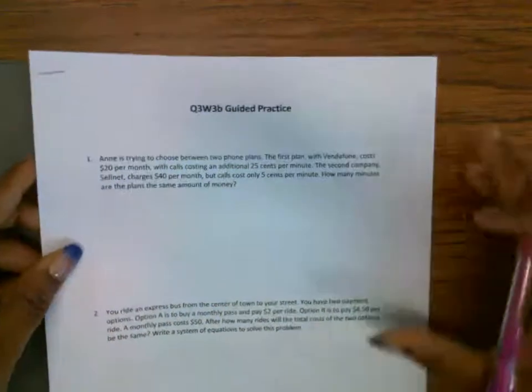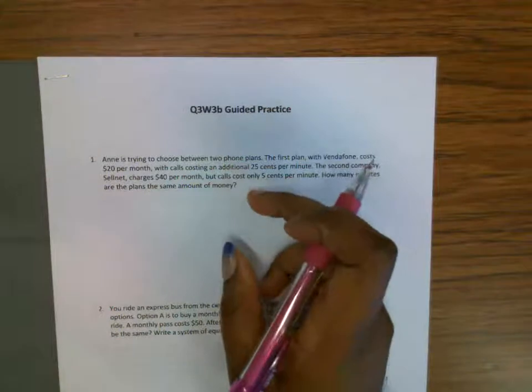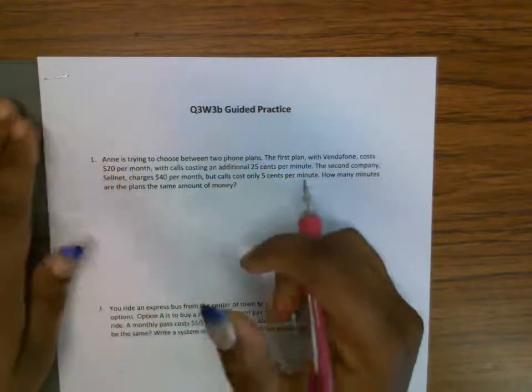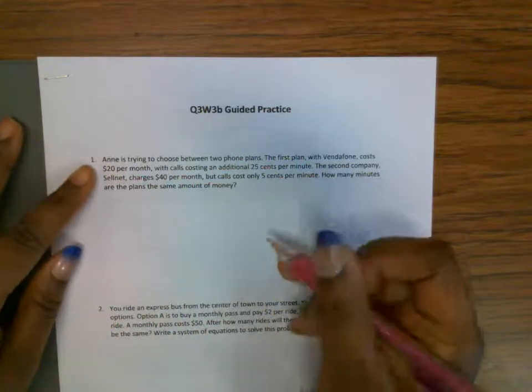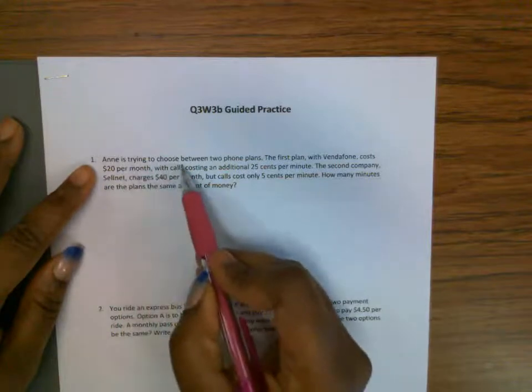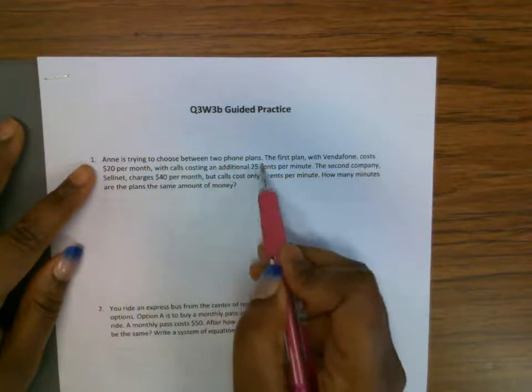Okay, here we're going to do this one together. First step is to read the problem and identify what the question is. That's the first 2 steps. It says Anne is trying to choose between 2 cell phone plans.